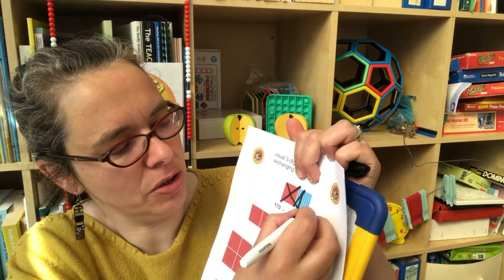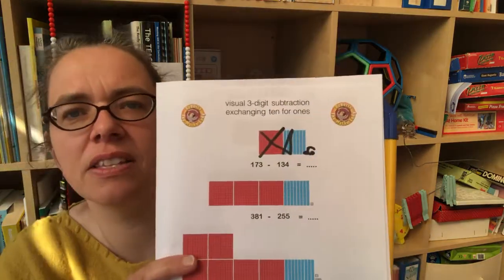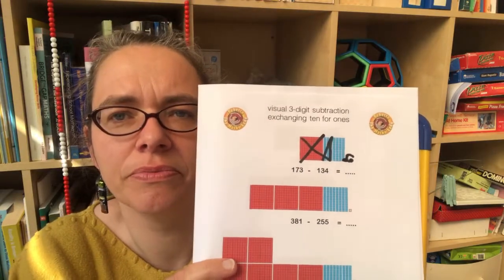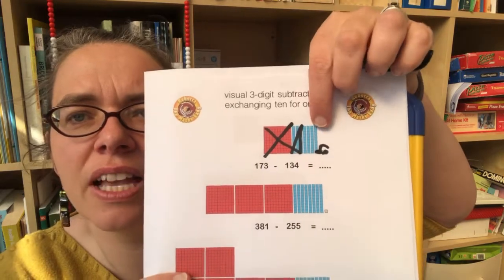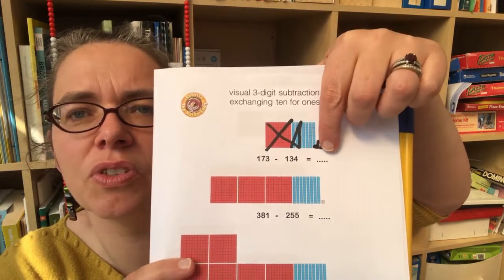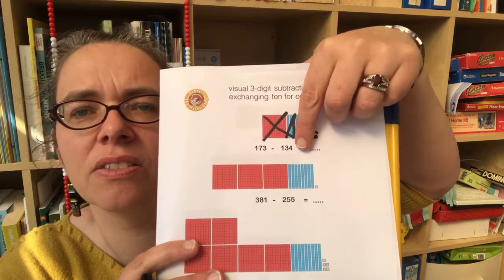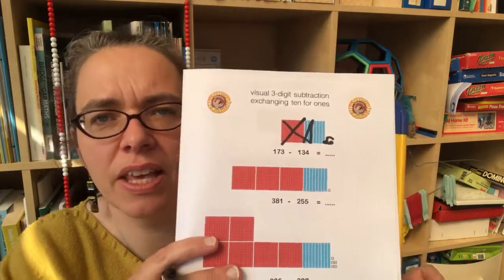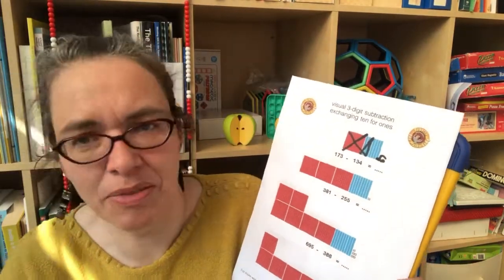So we could do it like this. There's lots of ways children could cross this out and see what's left. There's 39 left. Can you see the 39? 3 whole tens and 9 ones, where we've subtracted off the 3 ones and 1 from the tens to remove the 4. So the answer is 39. So we can confidently see that answer.